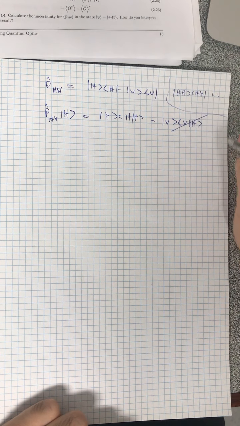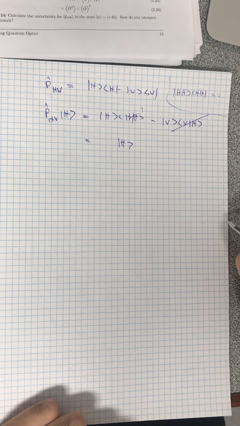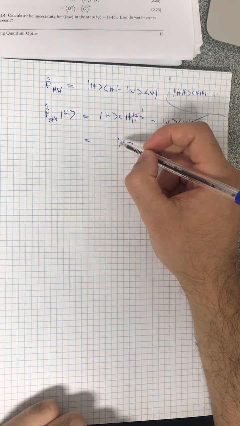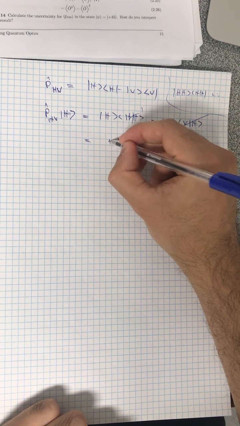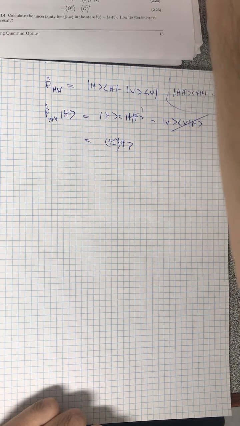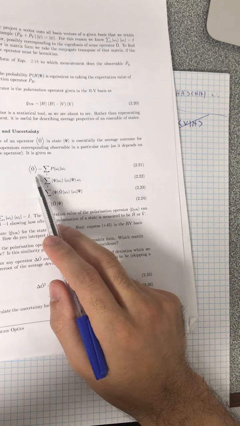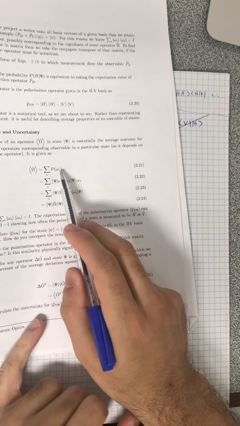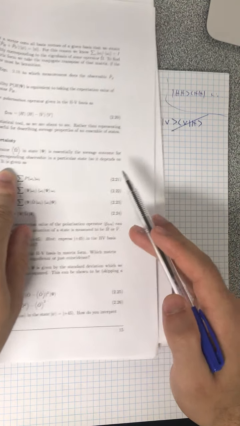Agree? That's 0. So I get H here, that's 1. So that's an eigenvector. H stayed as H with an eigenvalue of 1. So when I had this, the expectation value of some operator is the sum of probability. We haven't started looking at the expectation value yet, but we're going to.